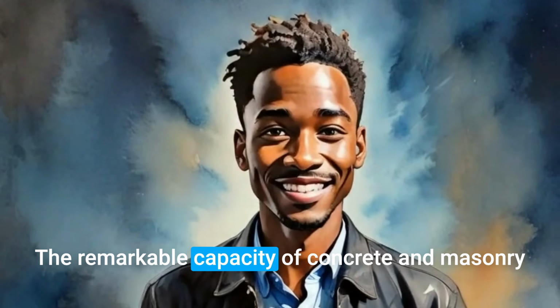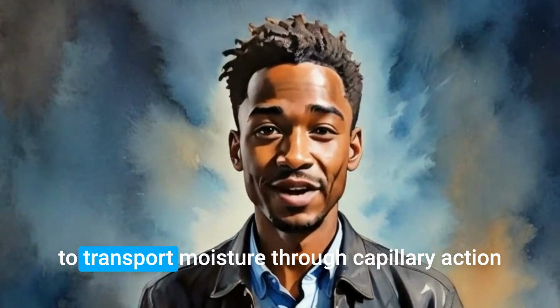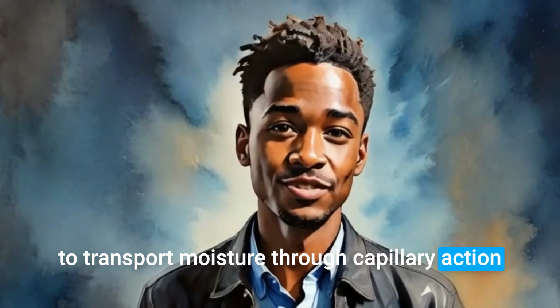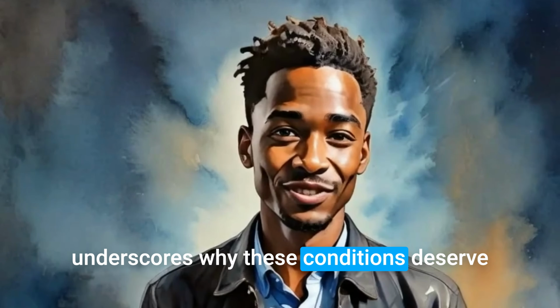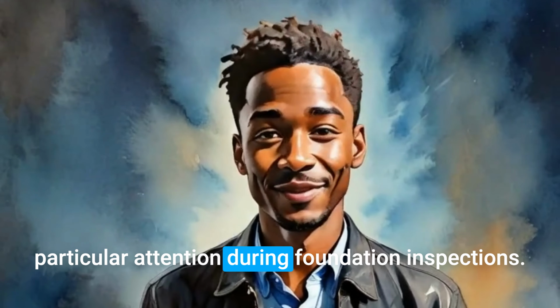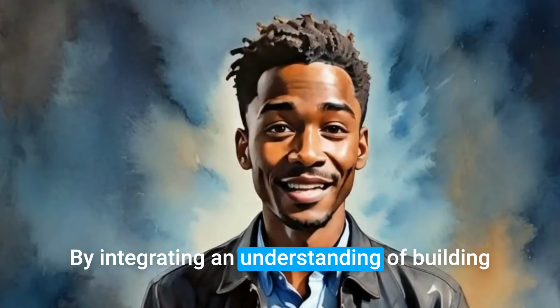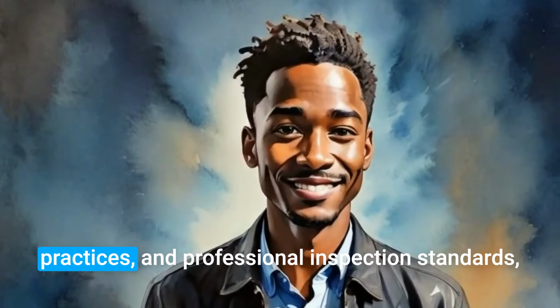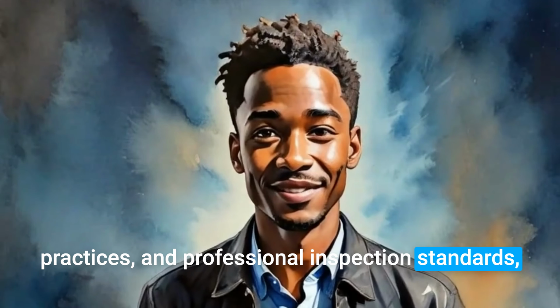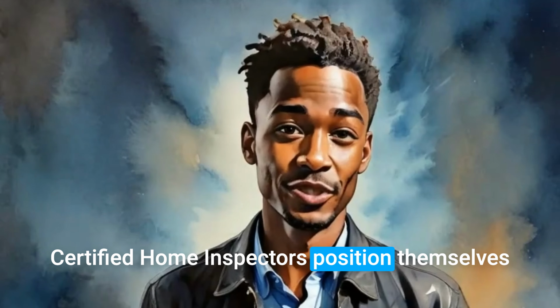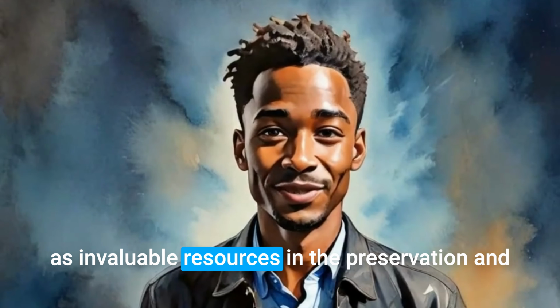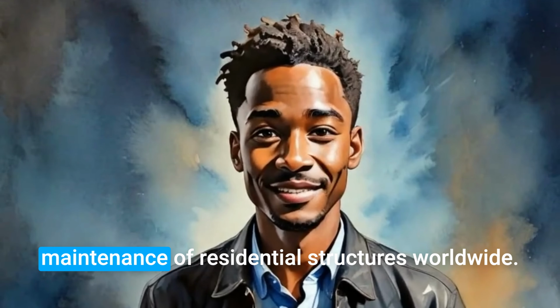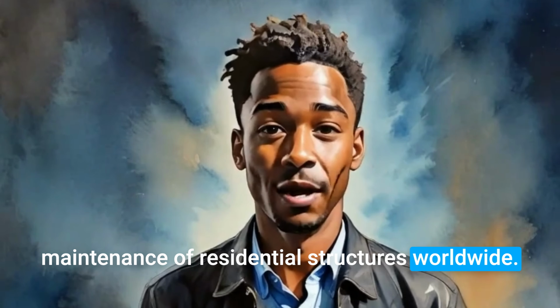The remarkable capacity of concrete and masonry to transport moisture through capillary action underscores why these conditions deserve particular attention during foundation inspections. By integrating an understanding of building science, code requirements, common building practices, and professional inspection standards, certified home inspectors position themselves as invaluable resources in the preservation and maintenance of residential structures worldwide.